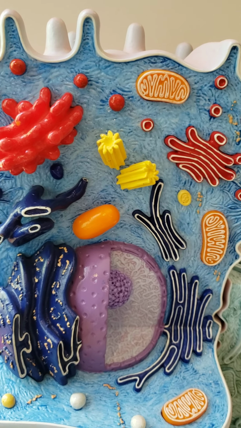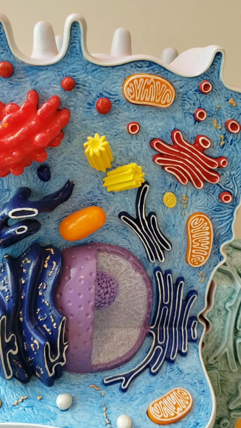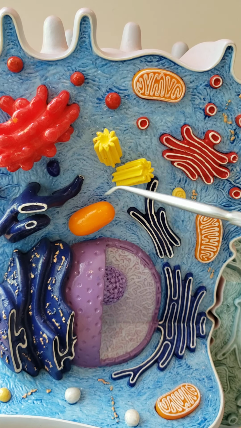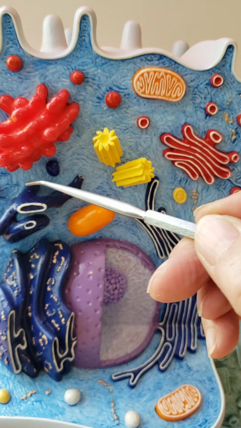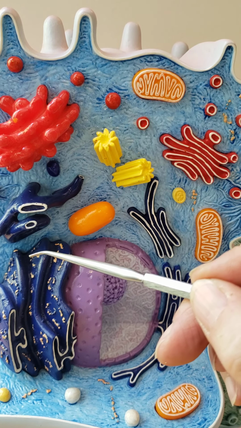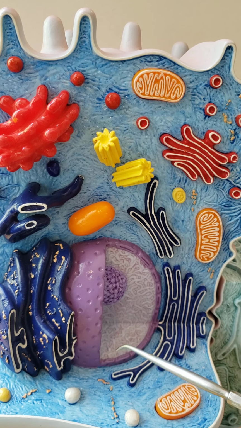Over here, we have smooth ER, or smooth endoplasmic reticulum. It's called smooth because if you look at it versus rough ER, you can see that the rough ER has ribosomes, and there's also some ribosomes down here in the cytoplasm. The ribosomes are a site for protein synthesis, which is why we've talked about what rough ER does. Smooth ER has many functions, but here's a few.